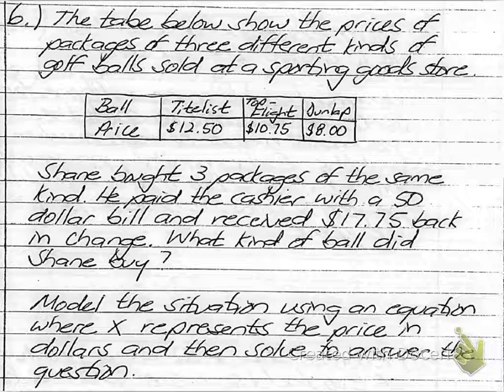Okay, for this one, they give us a table showing the prices of packages of 3 different kinds of golf balls. So we have Titleist, Top Flight, and Dunlop. So we can see they're each different prices. And it says Shane bought 3 packages of the same kind, paid with a $50 bill. He got $17.75 back in change. So which type of ball did he buy?